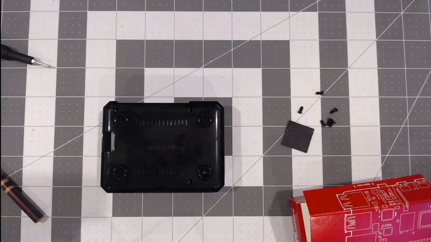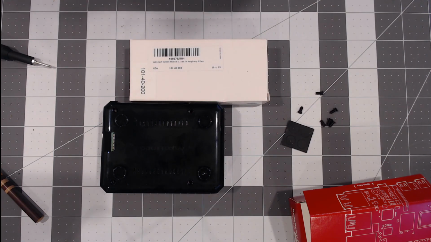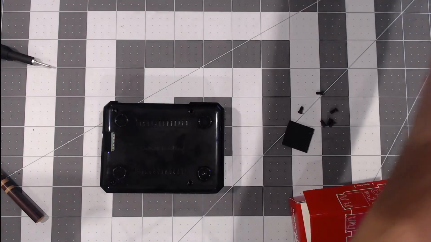And before I go any further, let me check the focus on that camera. Yeah, that's good enough for the purpose of the video anyways.